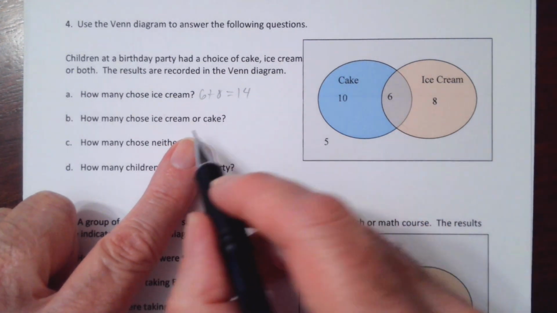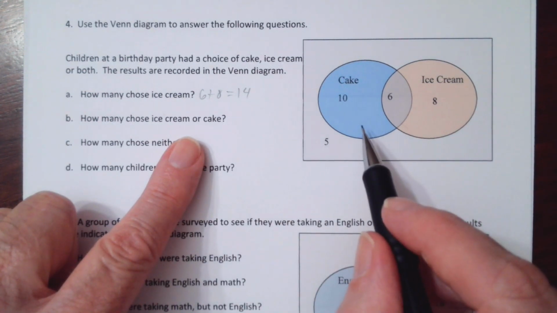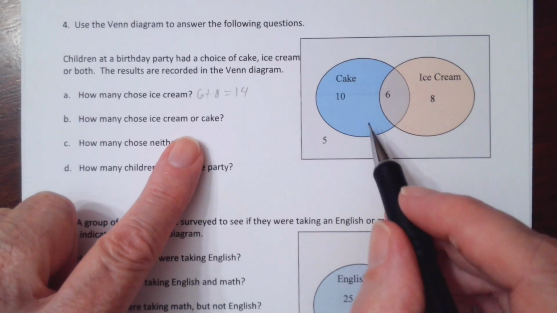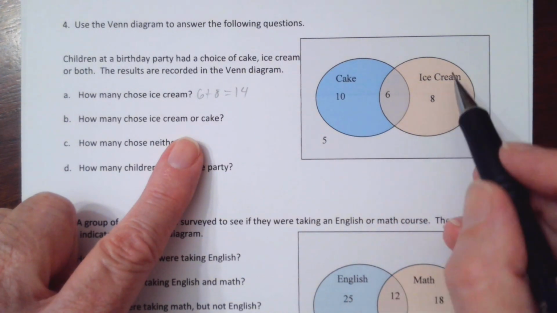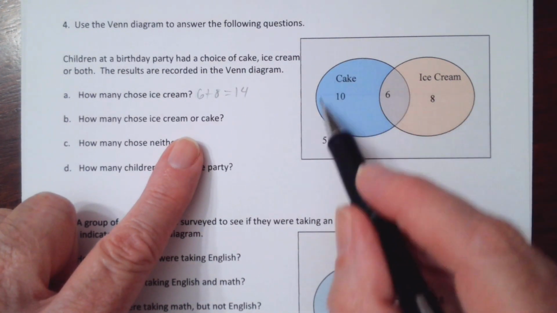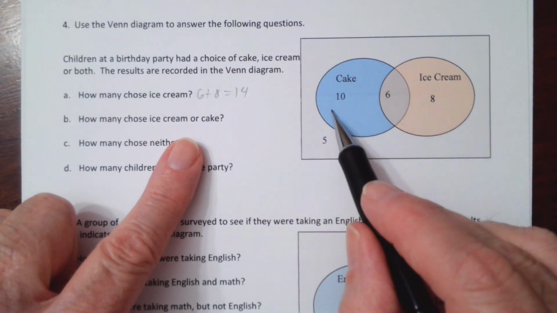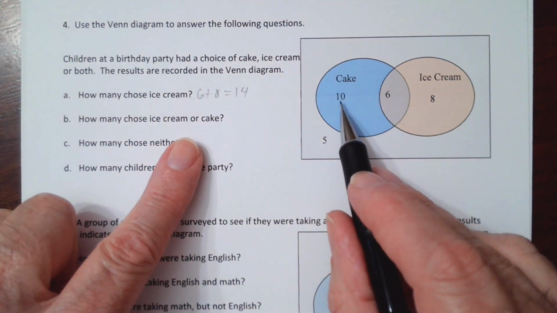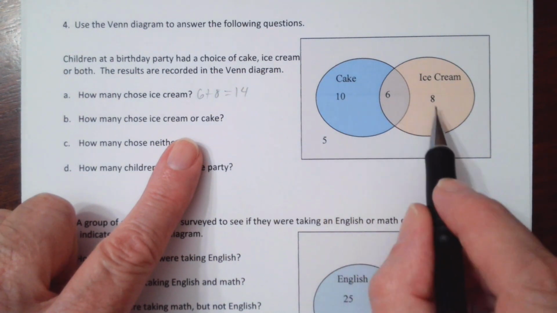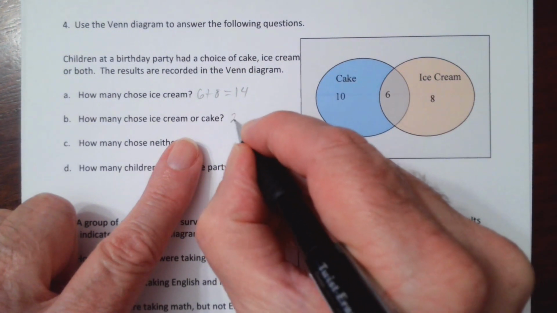Now, we learned that the definition of "or" in mathematics, and certainly with sets, is the idea that it's in one circle or the other or both. So they're in the ice cream circle or the cake circle or both, which means they chose ice cream or cake or both. So I would just use the word combine. We're going to combine these 3 regions. So we have 14 and 10. So 24.